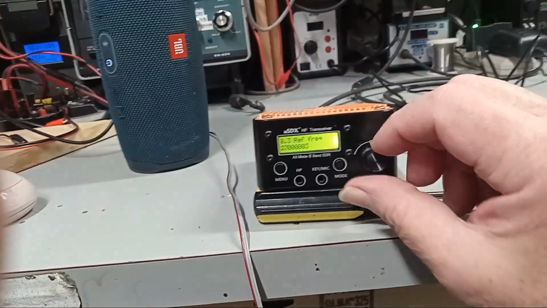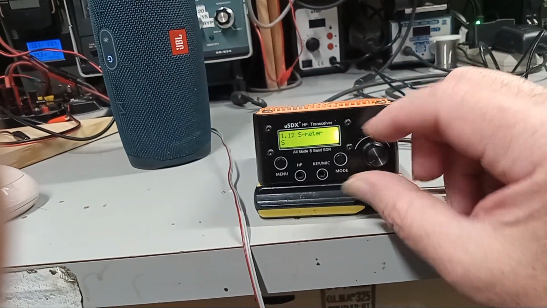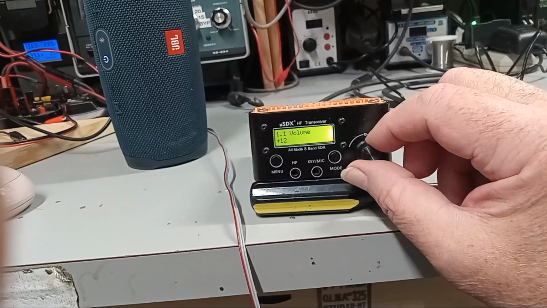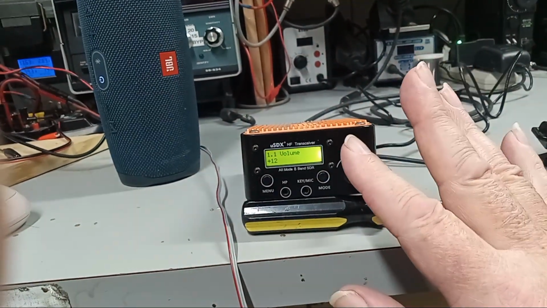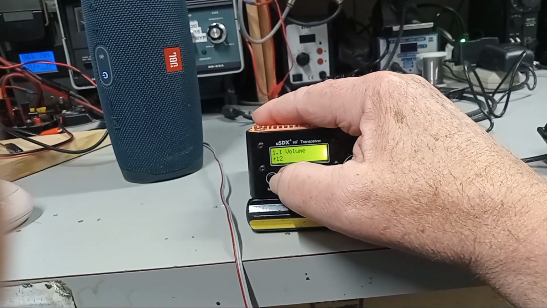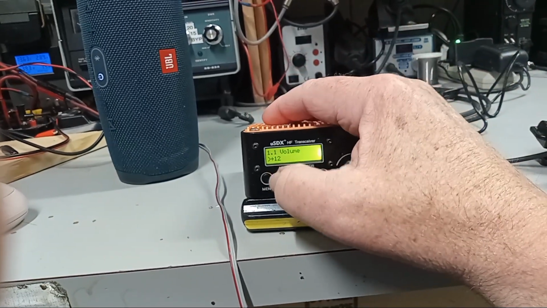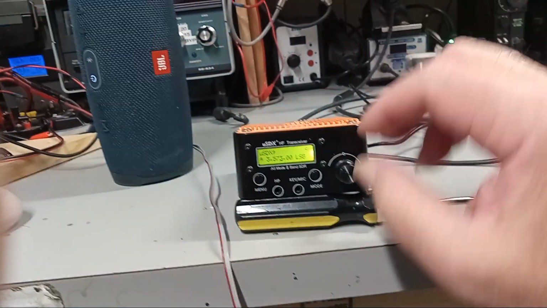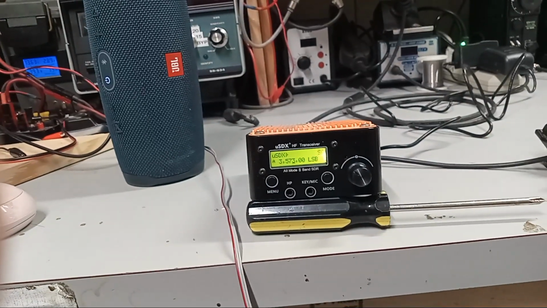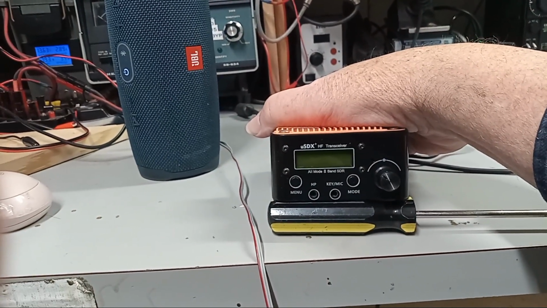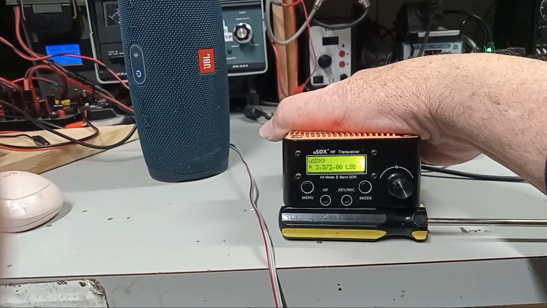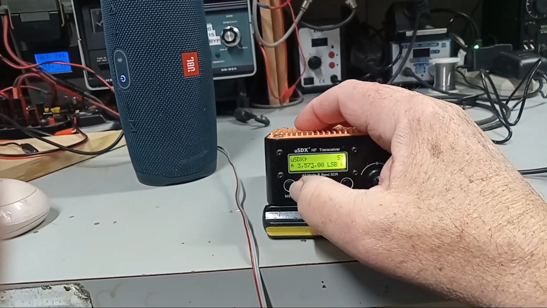Before you turn the radio off, always return your menu to 1.1, your volume. Set it there. So there it is. If I turn the radio off, turn the radio back on, and then check that.